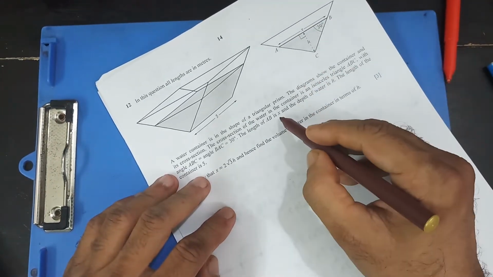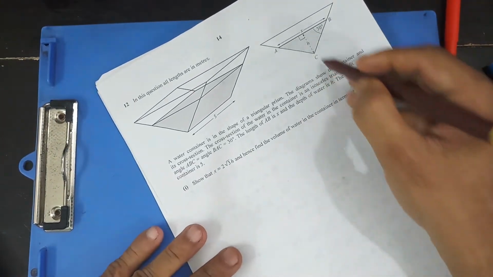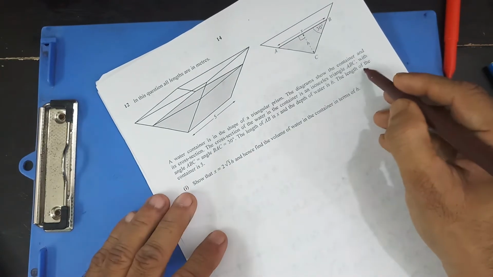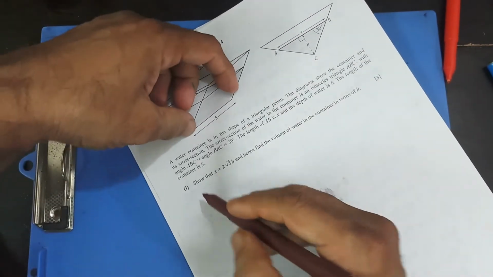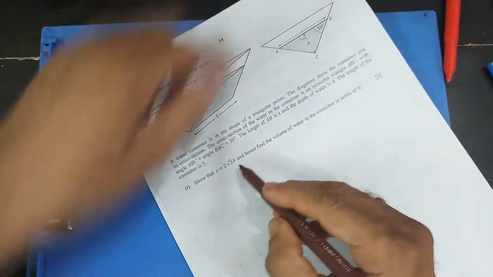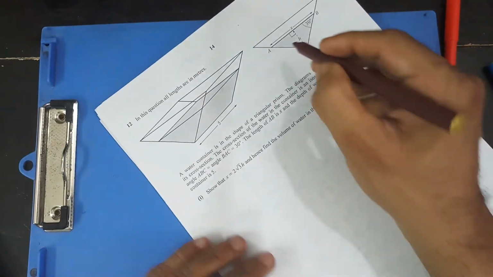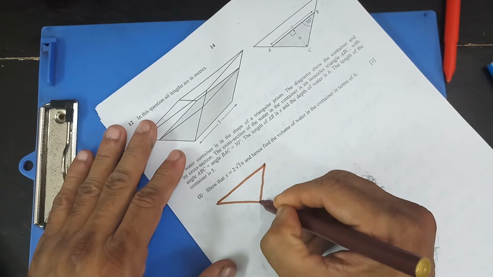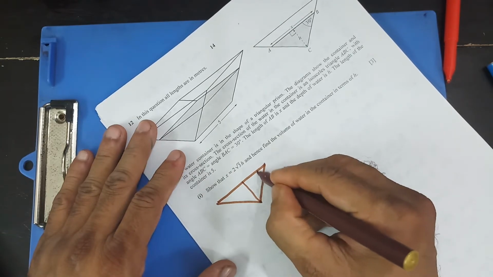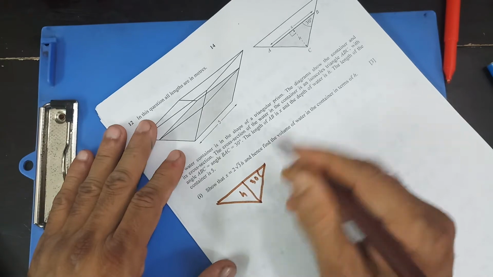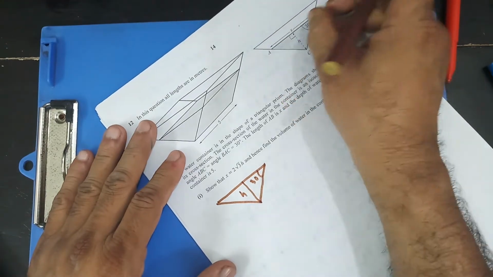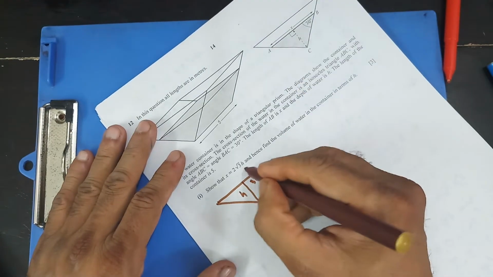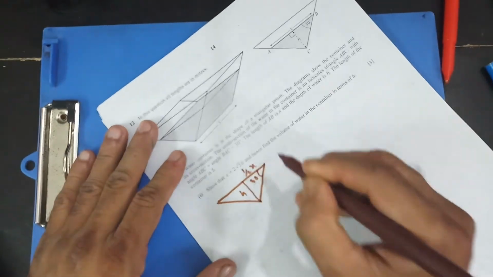The length of AB is X and the depth of the water is H. The length of the container is 5. Show that X equals 2 root 3 H. That's what we need to show. Now, since it's an isosceles triangle, this angle is 30 degrees and this is H. Since this whole thing is X, this part is going to be half X.